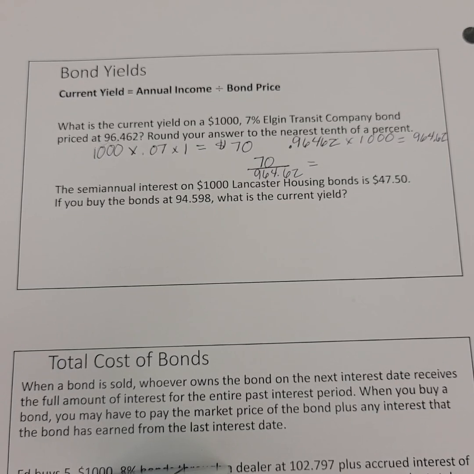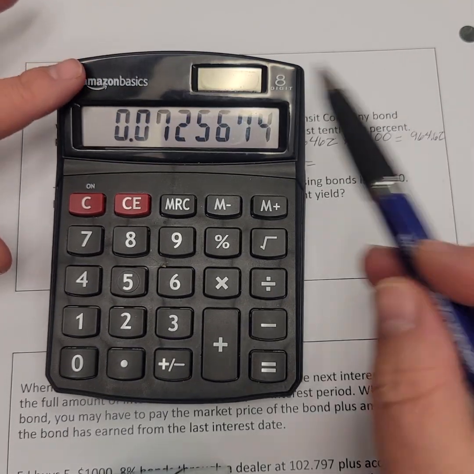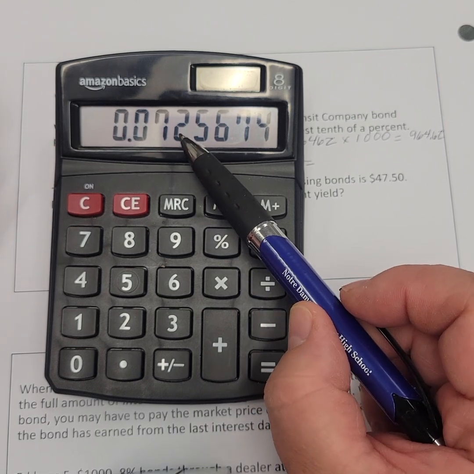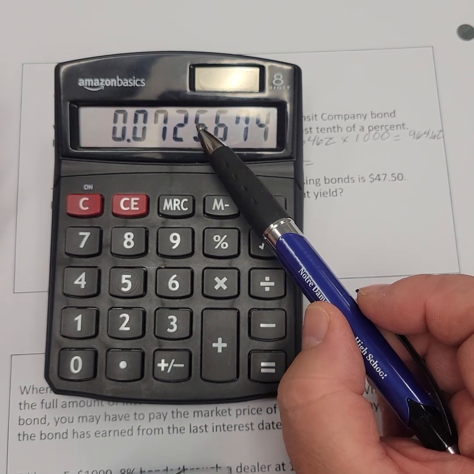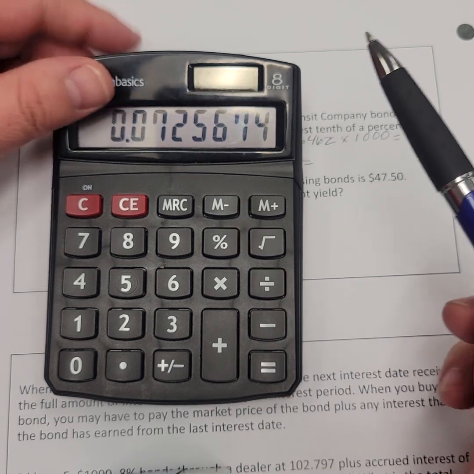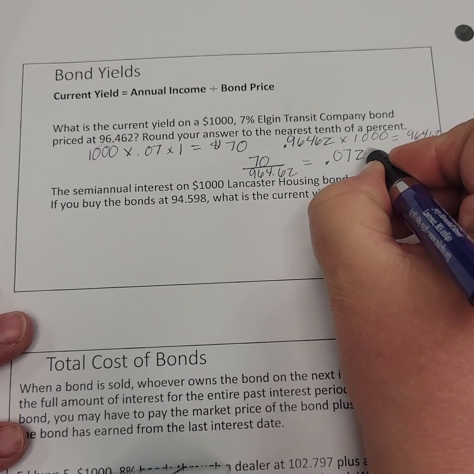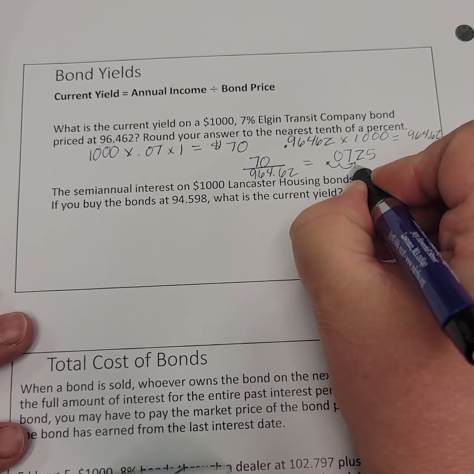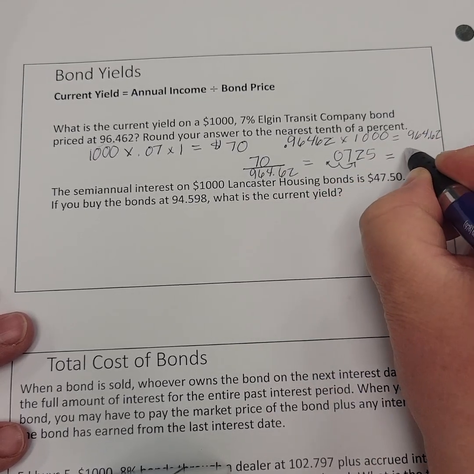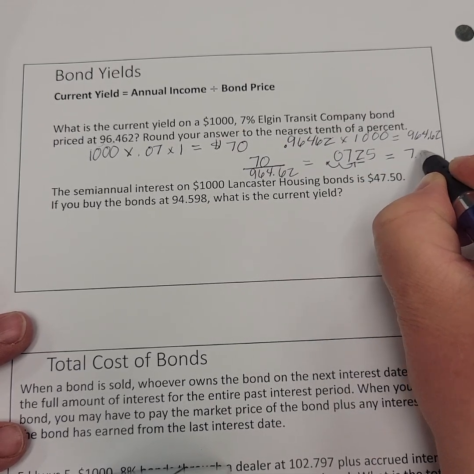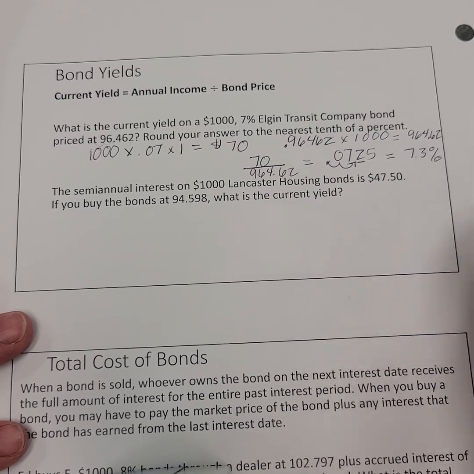So when we do 70 divided by 964.62, to make it a percent, we need to move it over 2. So it's 0.0725. You move it over 2, so that's 7.25%, and the 5 tells the 2 to go up. This is the 10th place of a percent. So it's going to be 7.3%.